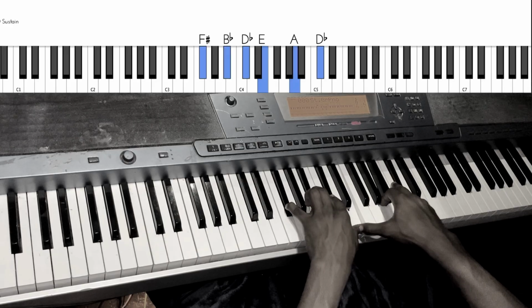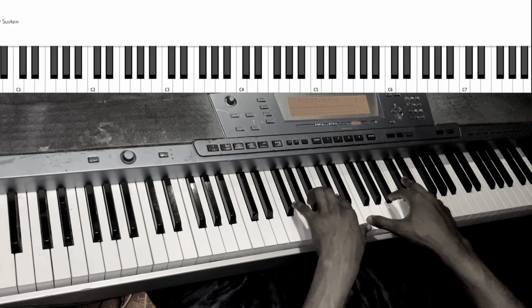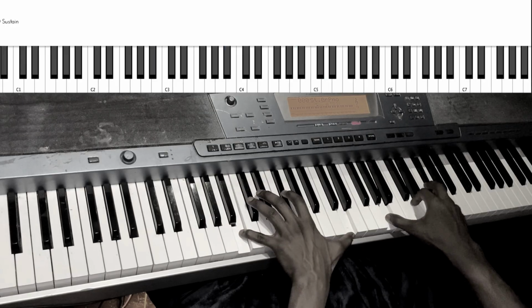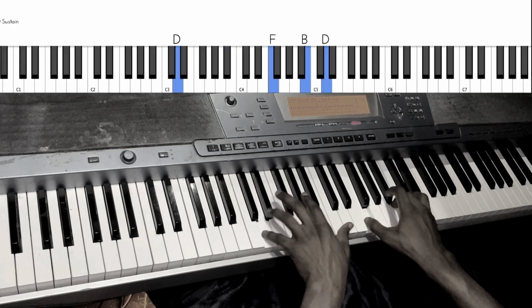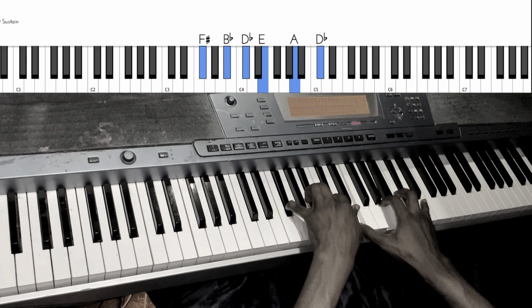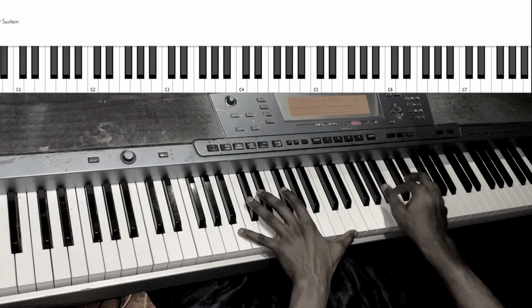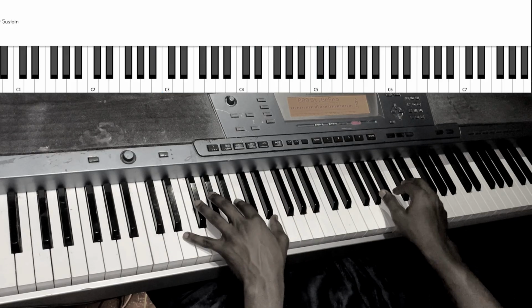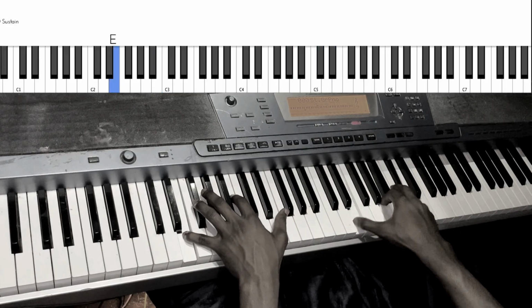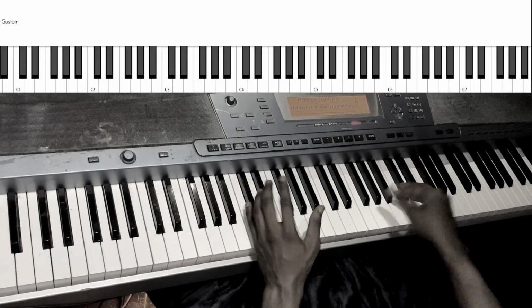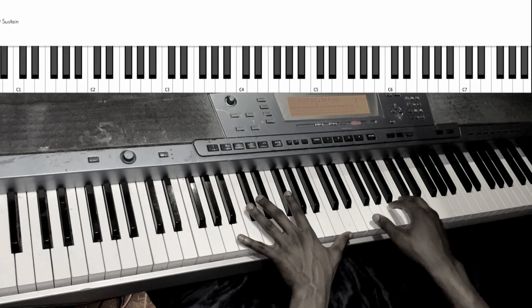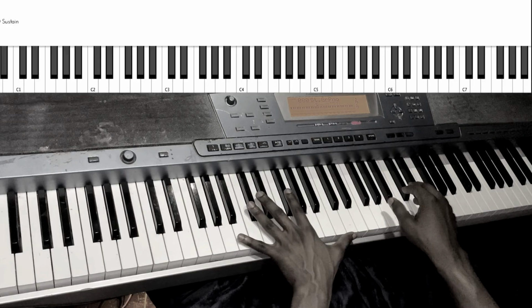So A major over F sharp major. I could use my triads on the right hand, kind of the same move I did earlier.